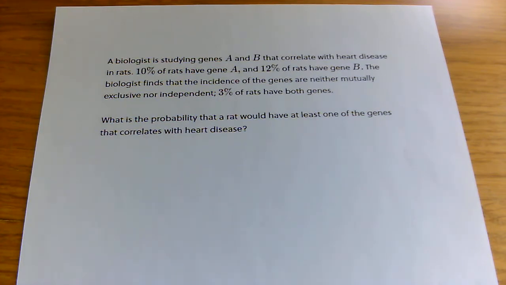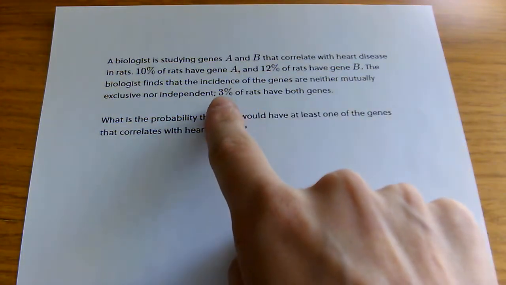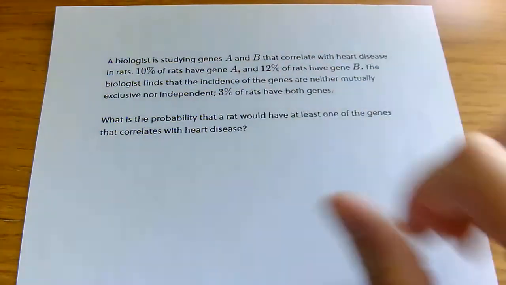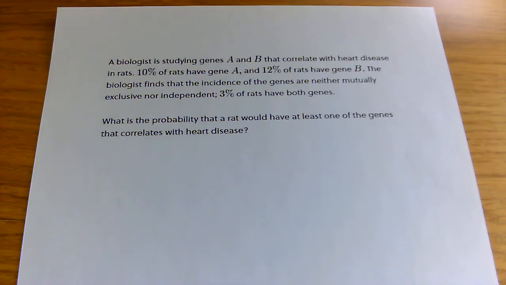A biologist is studying genes, A and B, that correlate with heart disease in rats. So 10% of the rats have gene A, 12% of them have gene B, and this is crucial here. The biologist finds that the incidence, so the occurrence of the genes, they're not mutually exclusive, they're not independent, which means they can happen together and one of them might affect the other one.